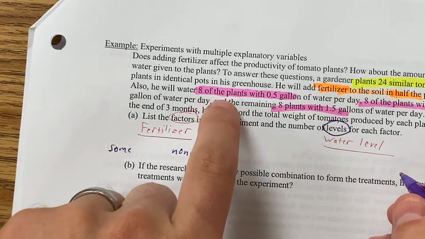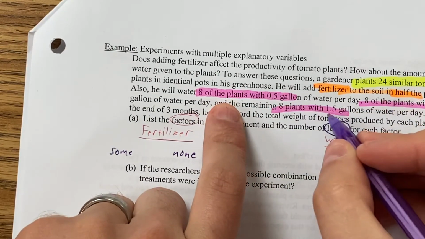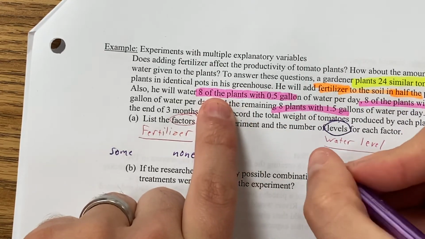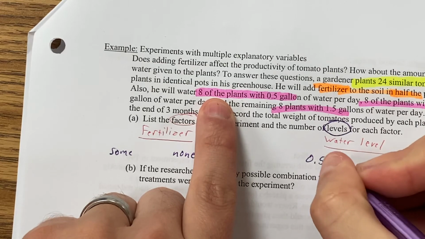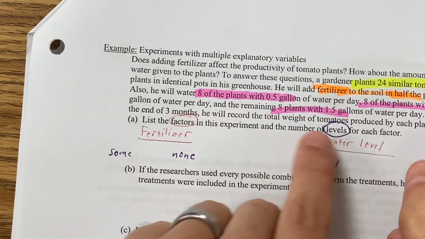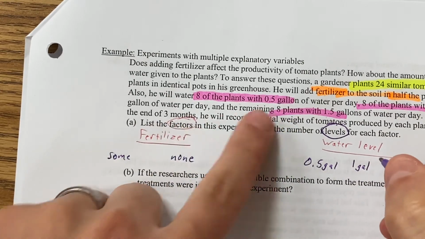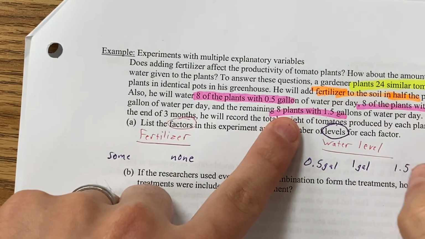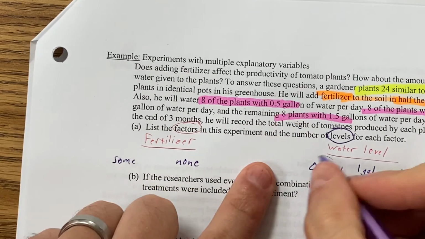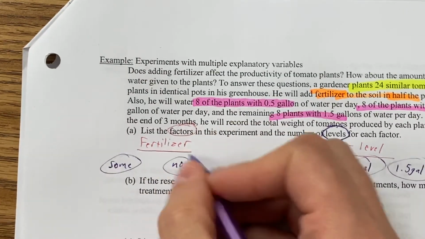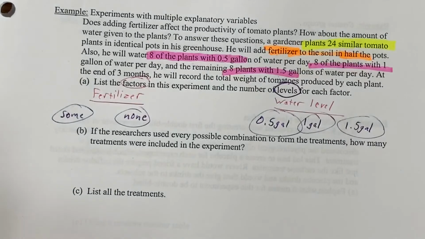Water level, it looked like I highlighted 3 different things. So there were 3 levels. There's the 0.5 gallon, there was the 1 gallon, and then there was the 1.5 gallon. So those are 3 levels. And the 2 levels right there.